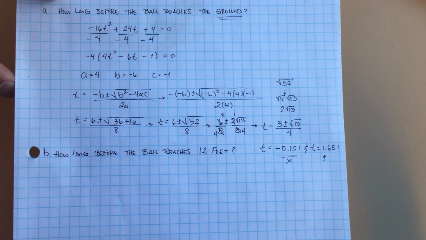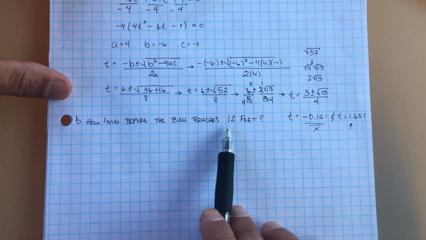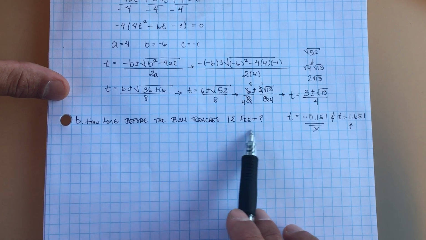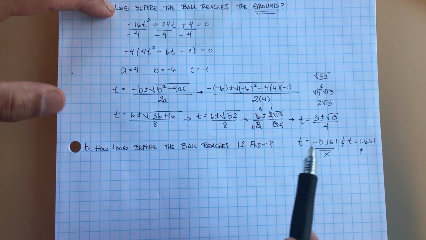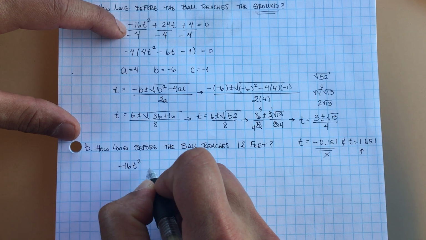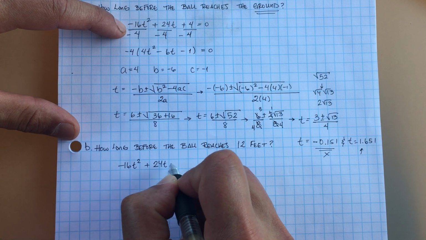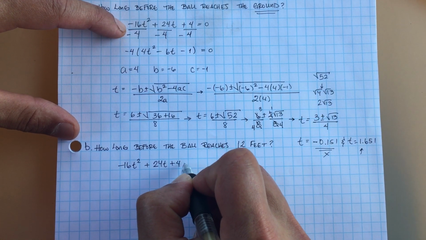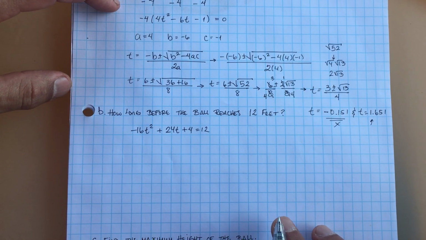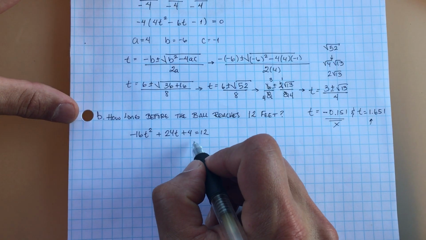Okay? All right, let's look at part B, parte B. How long before the ball reaches 12 feet? So, how long? Well, we're going to set it equal to what? 12 feet. Entonces, ¿qué vamos a hacer? Vamos a igualar esto a 12. So, negative 16t squared plus 24t plus 4. Set that equal to 12. Igualar a 12. Okay. So, now, entonces ahora, voy a resolverlo.